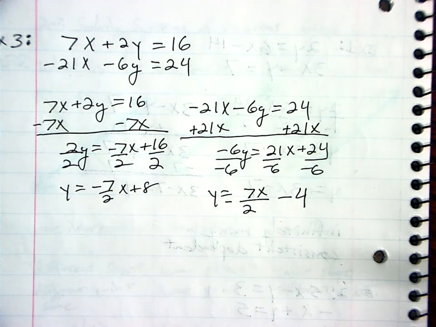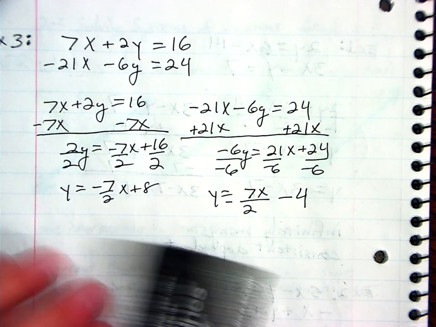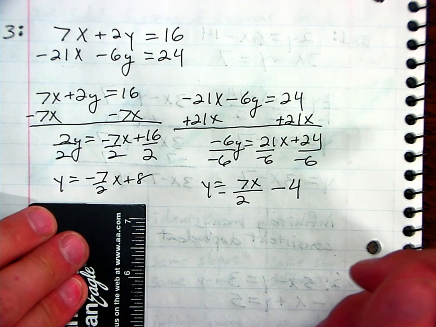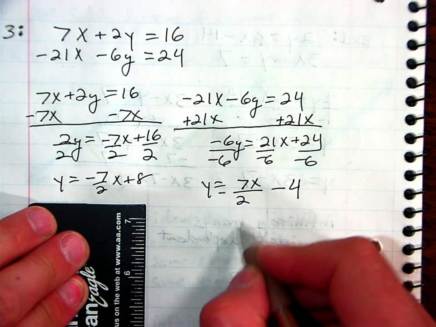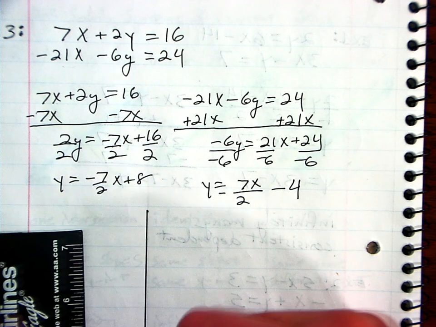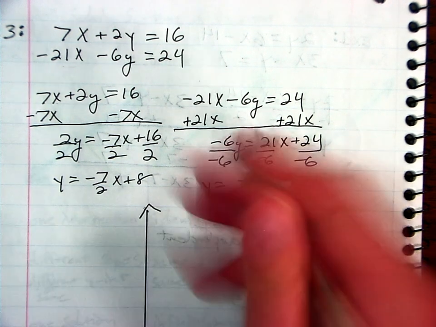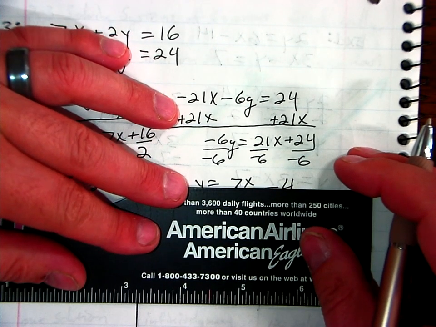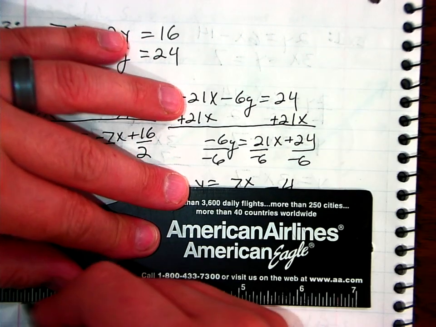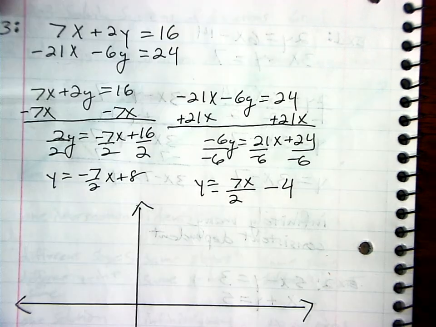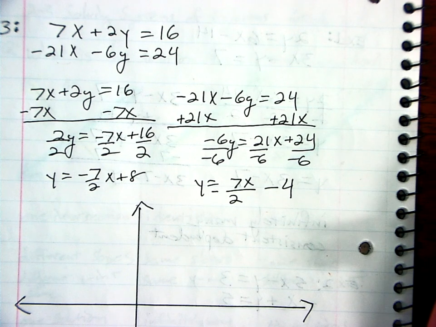All right, so on your homework, you don't need to have a perfect graph. Yes, it's negative 7/2 x. So just by looking at this, what do we notice about the slopes? The slopes are the same. So what kind of lines are they going to be? Do they have the same y-intercept? So they're going to be parallel.